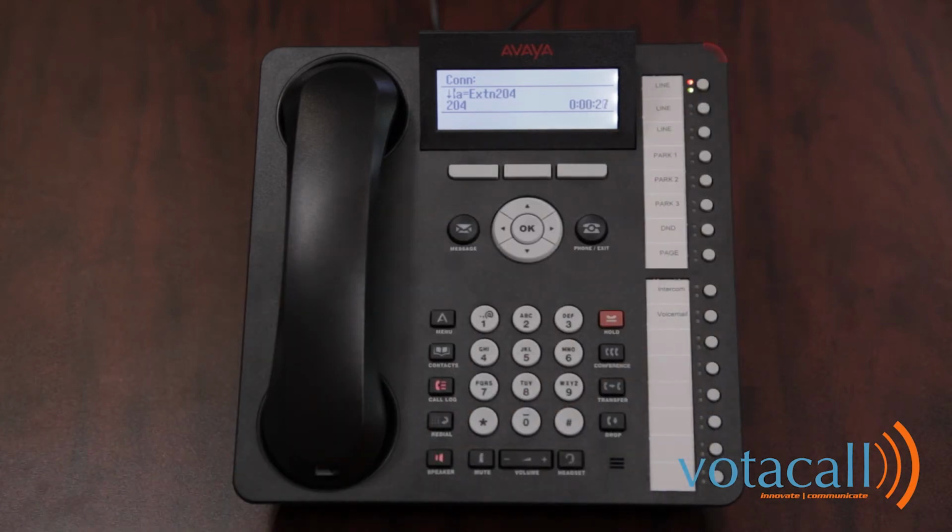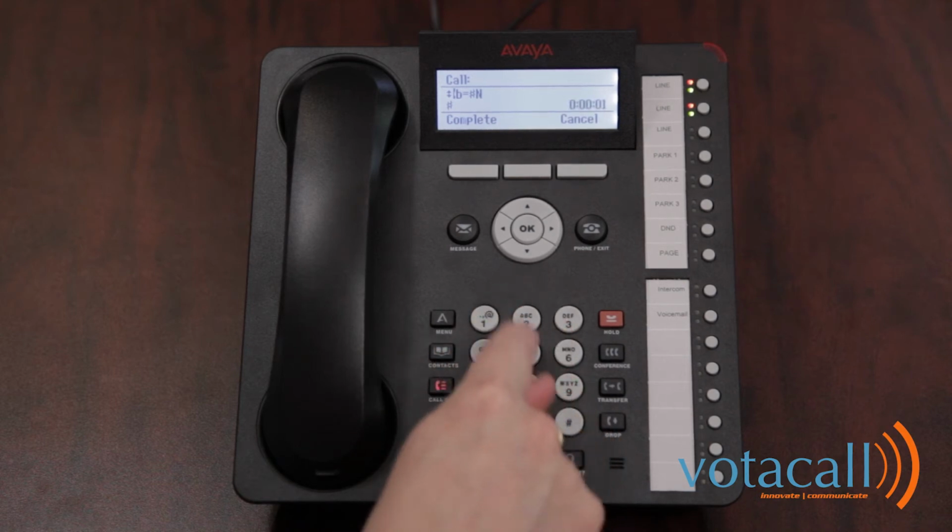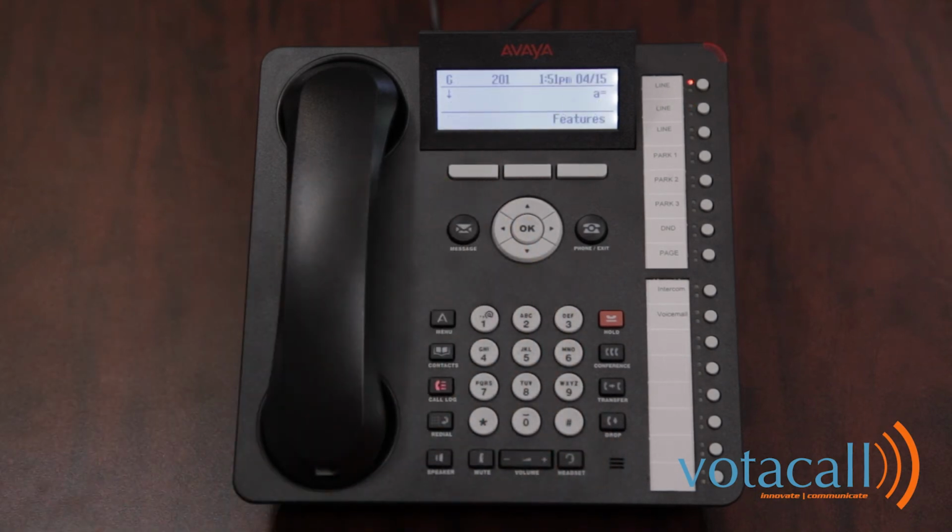Now we can do the third kind of transfer, which is a voicemail transfer. Again, we press transfer, and rather than dial 202, we dial pound 202 and hit complete. That sends the call through to 202's voicemail. Those are the 3 ways to transfer. Now let's review making a conference call.